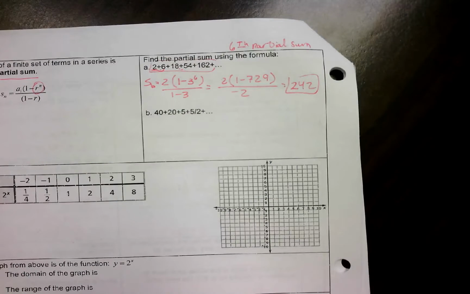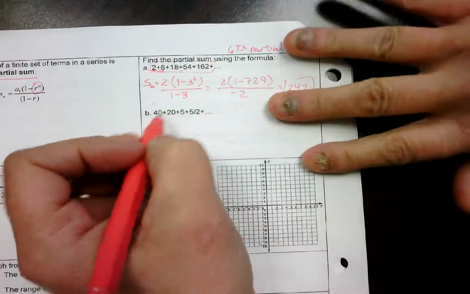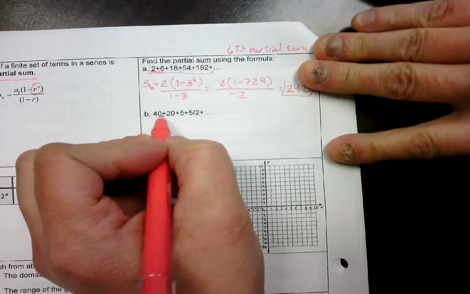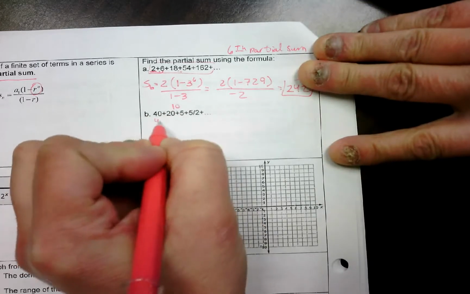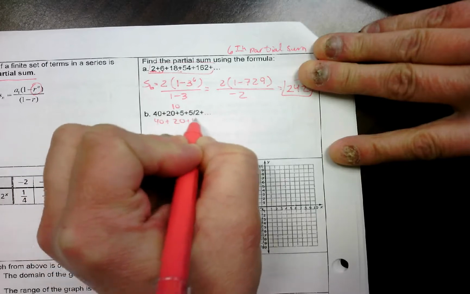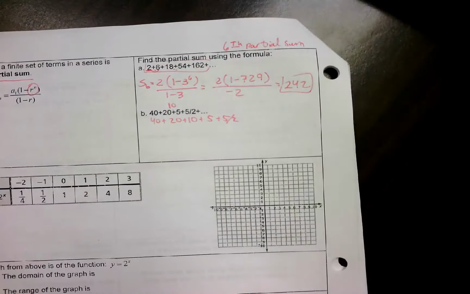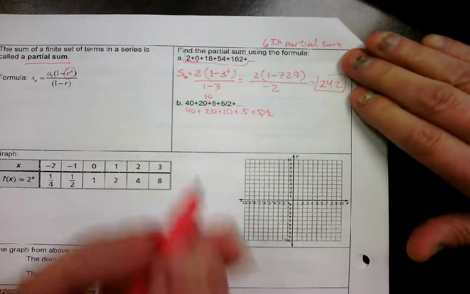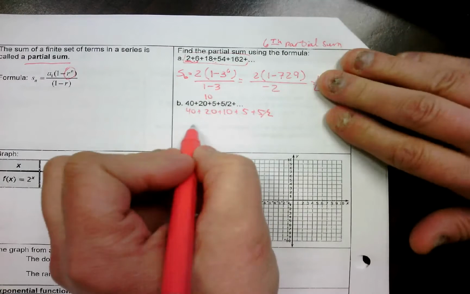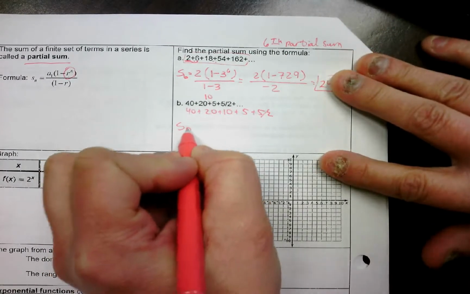Okay, so let's take a look at this next one. I realized on this one that I forgot a 10 here. So it should be 40 plus 20 plus 10 plus 5 over 2. I forgot to put that 10 in there. All right, so let's go ahead and find our partial sum. So S sub n, or in this case we're going to find 6, equals 2 times 1 minus.